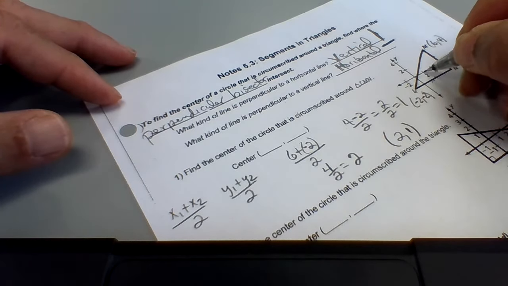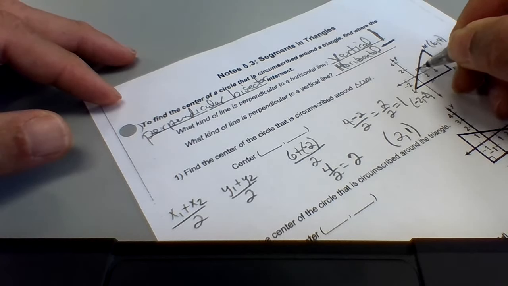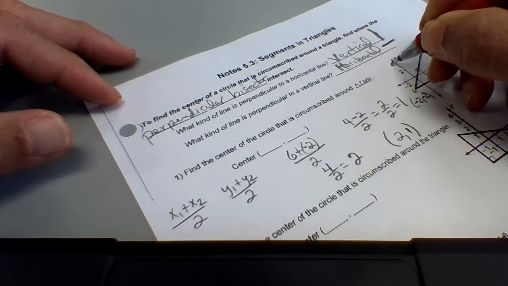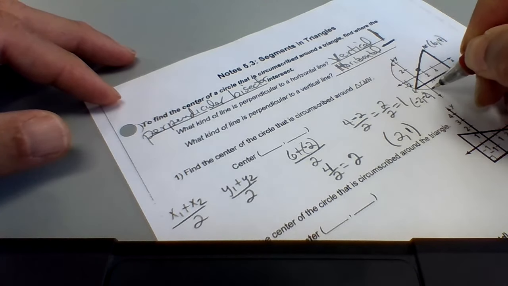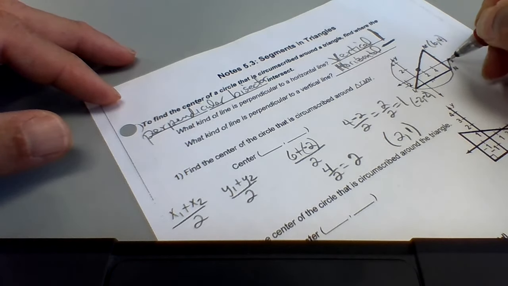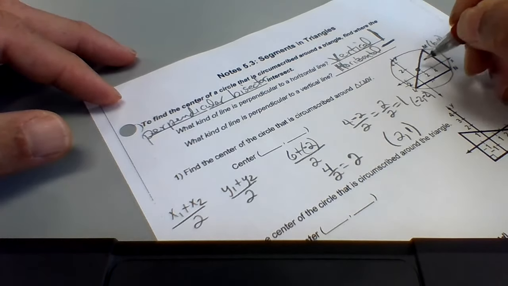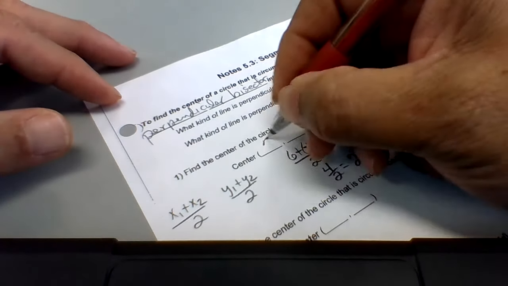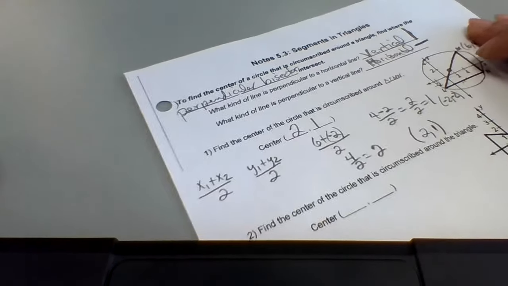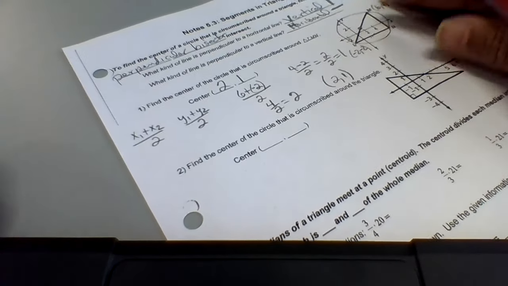If I go over 2 and then up 1, that would be right here. So the circle is going to come around here like this, hit this edge, come around, hit this edge, and then come back around there. So that's where the center of the circle is: 2, 1.